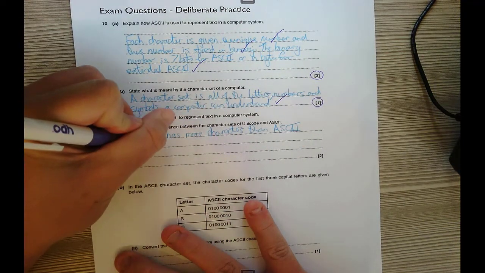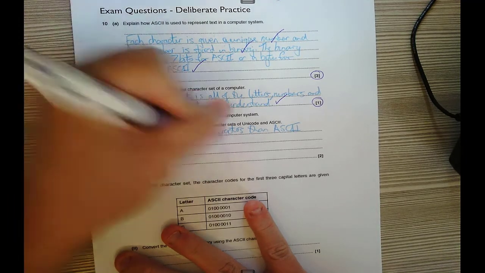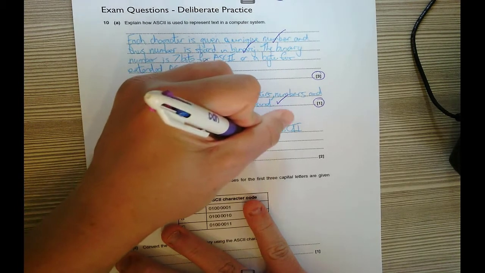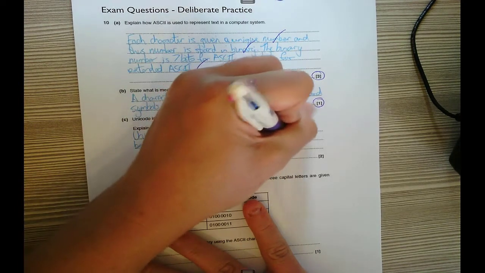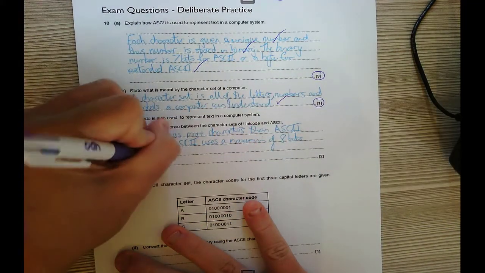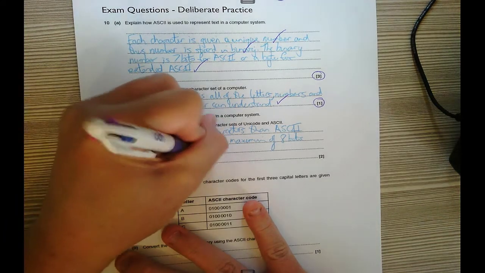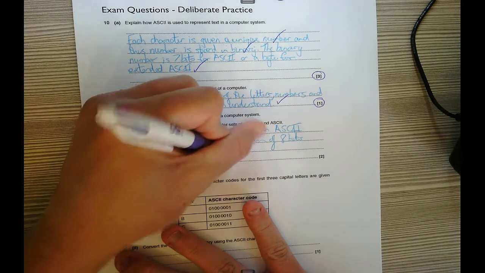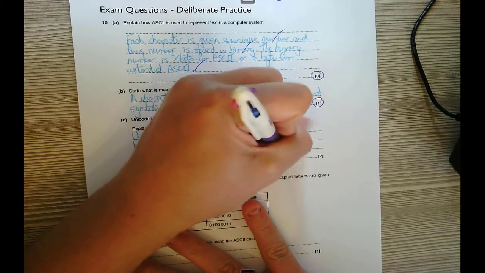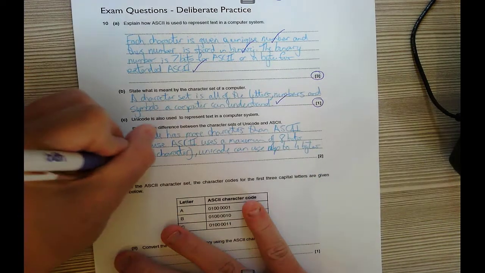Because ASCII uses a maximum of 8 bits, which is 256 characters. Unicode can use now up to 4 bytes, which is 32 bits.